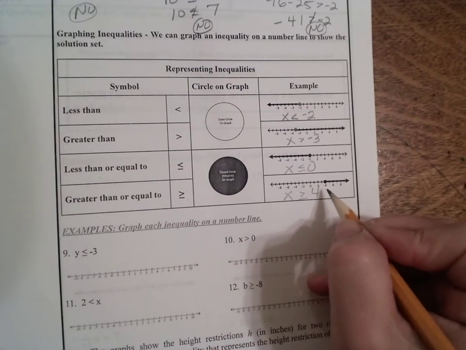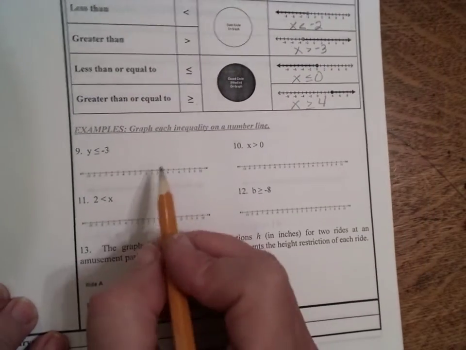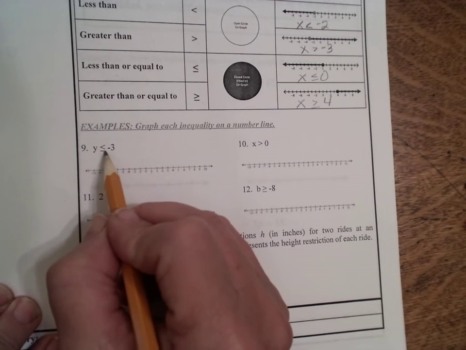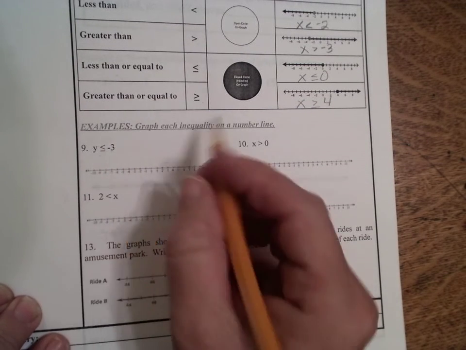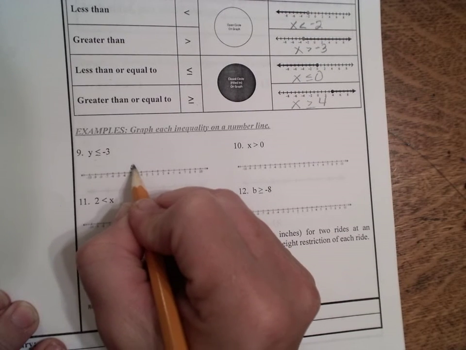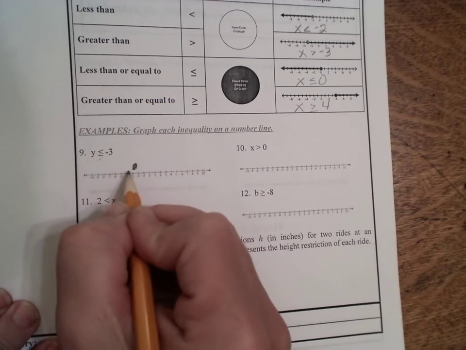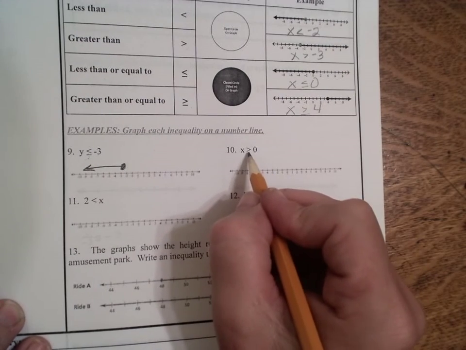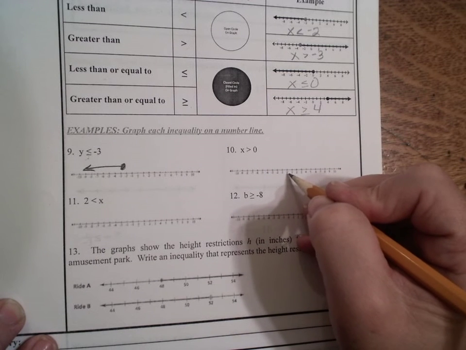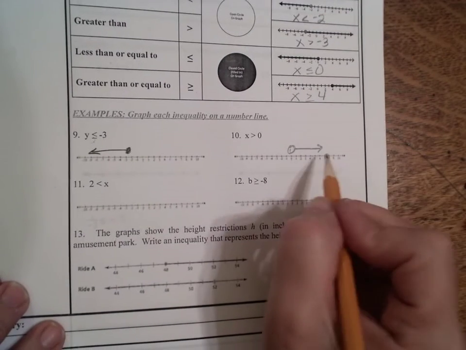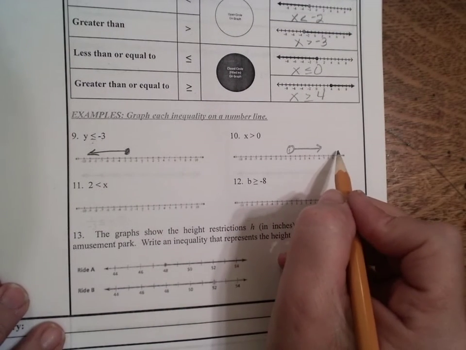This is just so small for me to see. I had to look close. So what we're doing here is we're giving it an inequality, and we're graphing it. So we have y is less than or equal to -3. So we're going to find -3 somewhere. There it is. It's a closed circle, and it's less than, so it's all the numbers less than that. x is greater than 0. Well, there's no equal to, so it's an open circle. And then it is greater than, so all the numbers greater than 0.